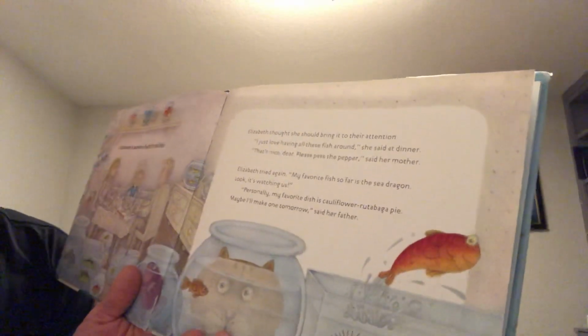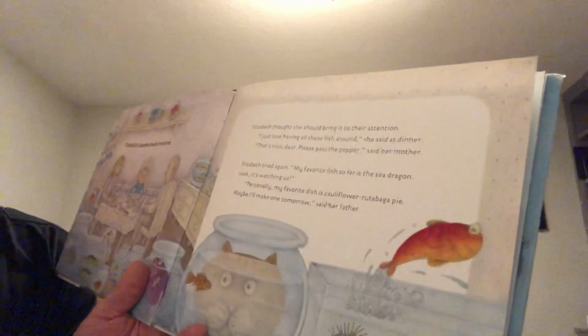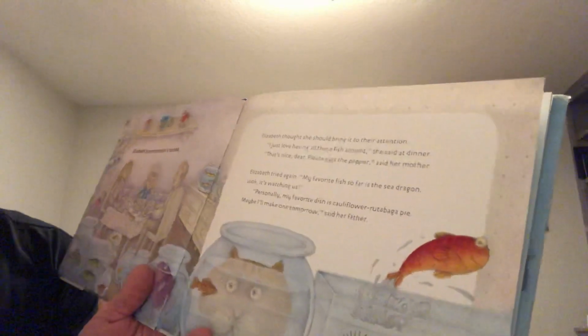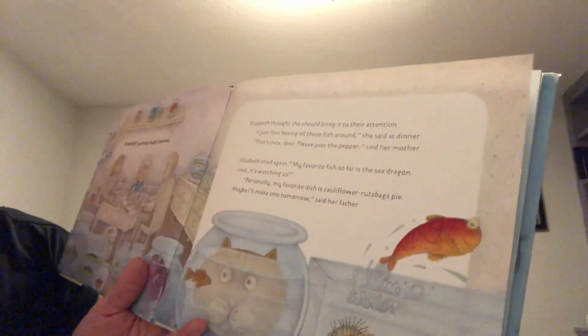"That's nice, dear. Please pass the pepper," said her mother. Elizabeth tried again. "My favorite fish so far is the sea dragon. Look, it's watching us." "Personally, my favorite dish is cauliflower rutabaga pie. Maybe I'll make one tomorrow," said her father.